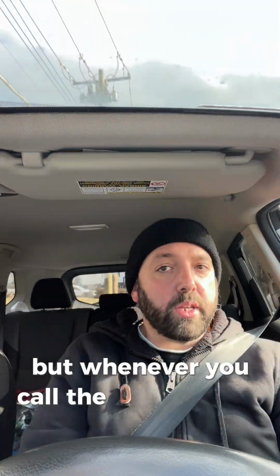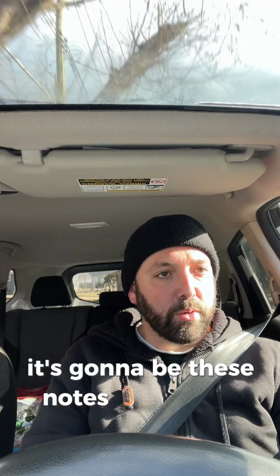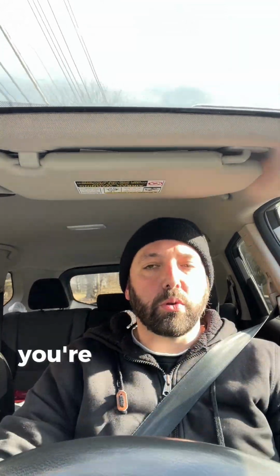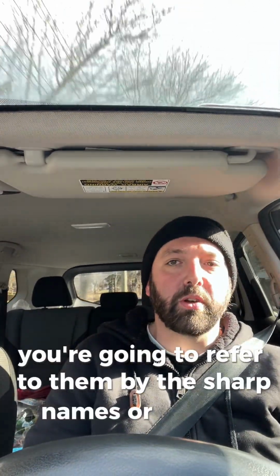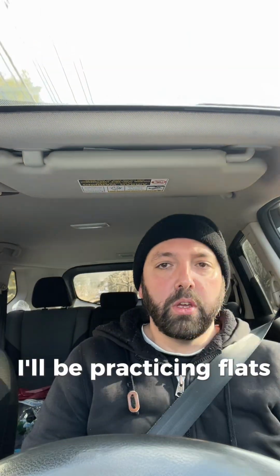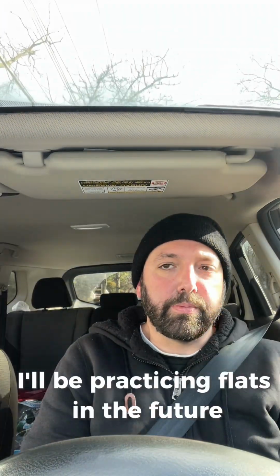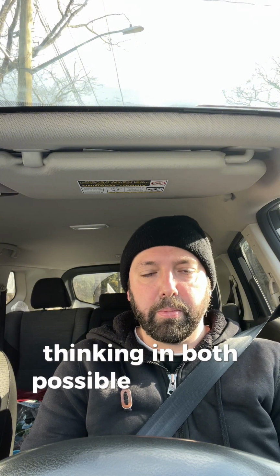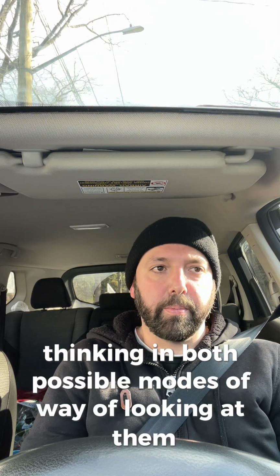But whenever you call the names of the notes, it's going to be these notes that we're doing right here. You're going to refer to them by their sharp names or their flat names. I think this is the last sharp video. I'll be practicing flats in the future. And we're going to be confident thinking in both possible ways of looking at them.